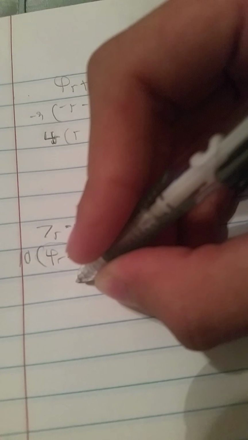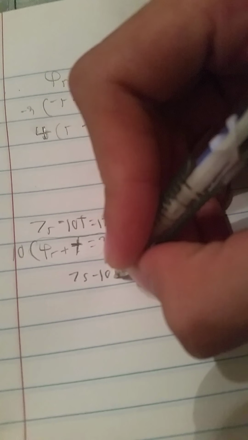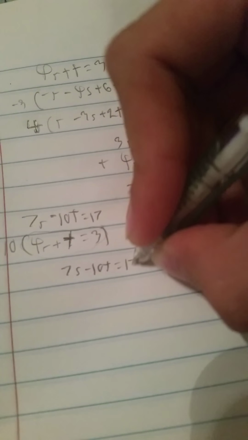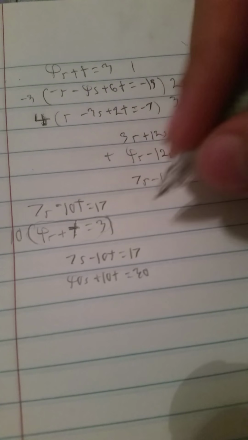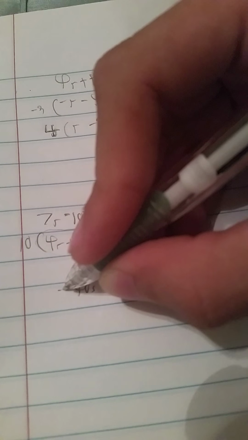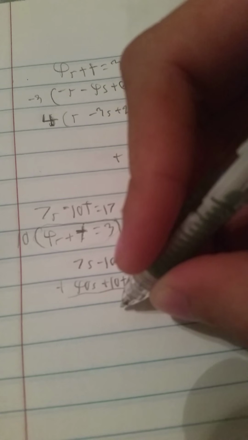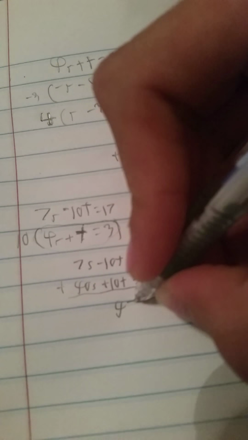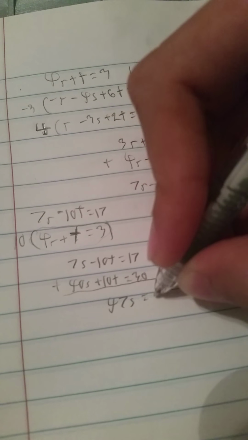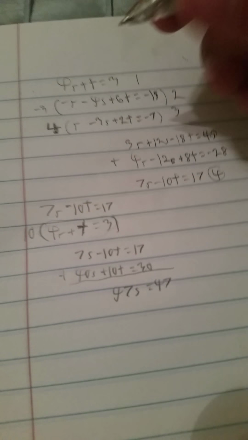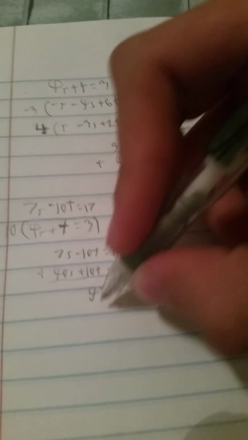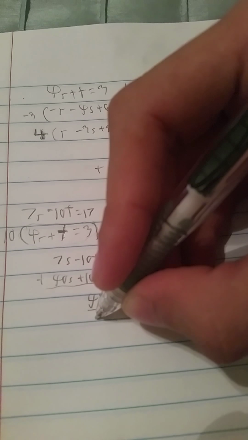So the results of that would be, and you'll have it like that. So you're going to add them up. By then the t will be eliminated and you'll be down to one variable. Luckily for us, it's fairly easy to get this done.